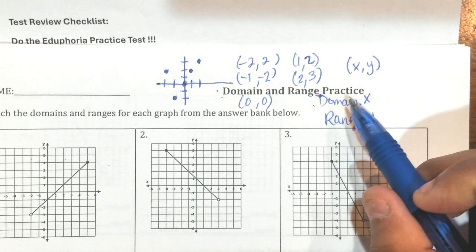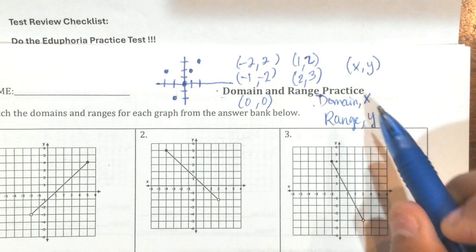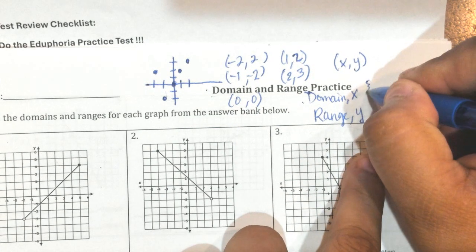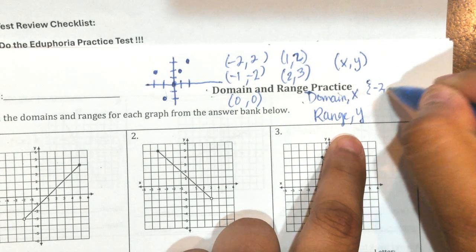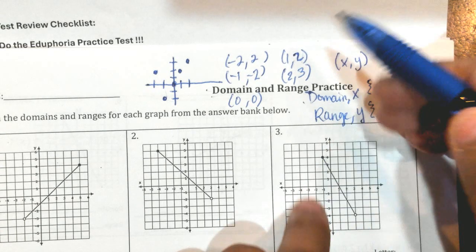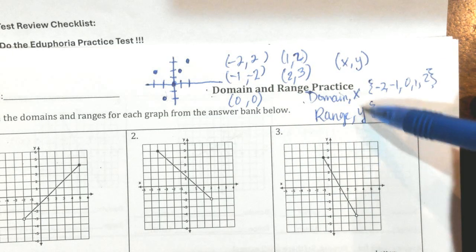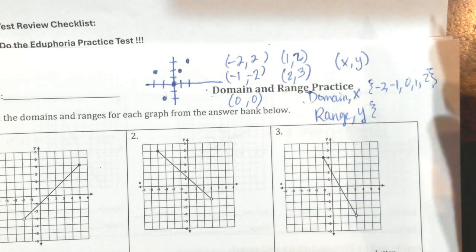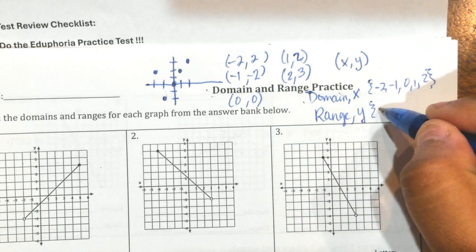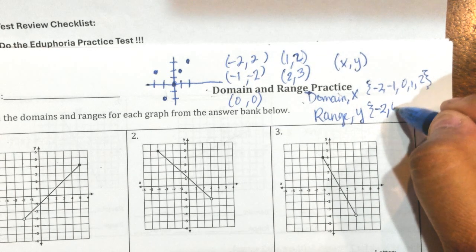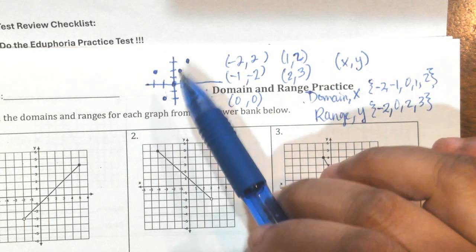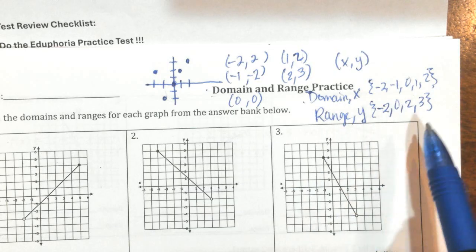Anyways, if I'm asking for domain, I'm asking for the set of all the x's. So all you have to do is just read all the x's in these points and list them out least to greatest. So we're just going to do negative 2, negative 1, 0, 1, and 2, and you're done. Now the range, I'm going to list all the y's, the set of all the y values. So all I have to do is go to the y values, which is on the right-hand side of that point, the second number, and list all those out: 0, 2, and 3. And you're done. When it's like this, or a list of points, I need a list of numbers.